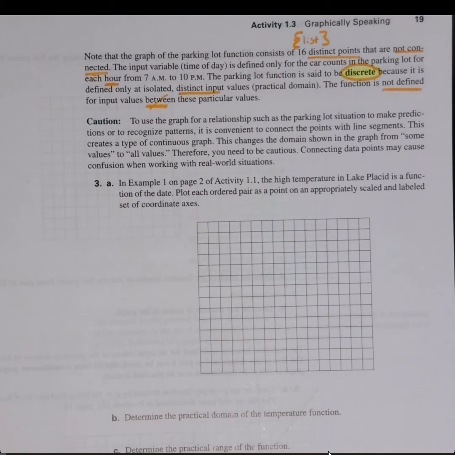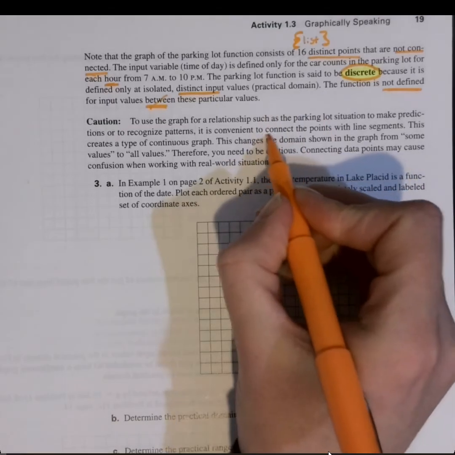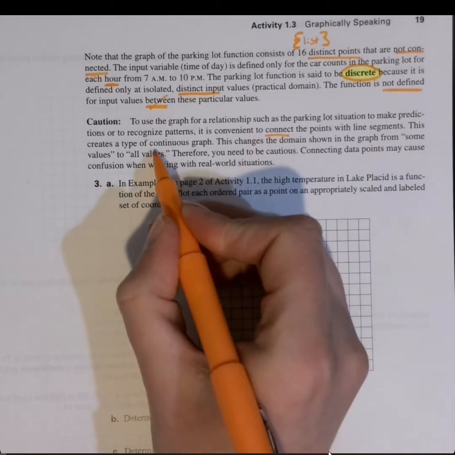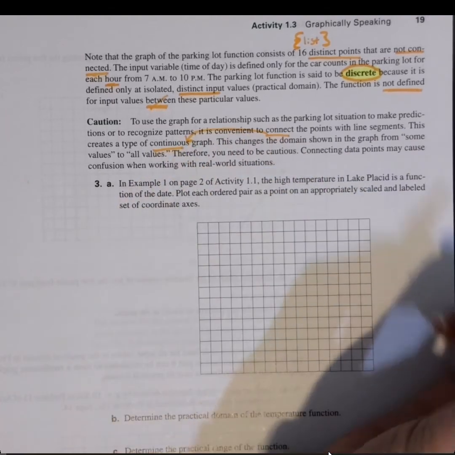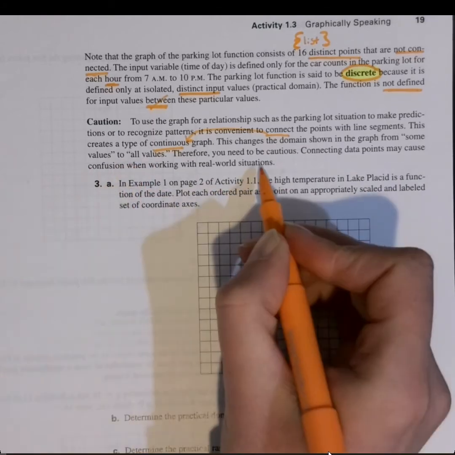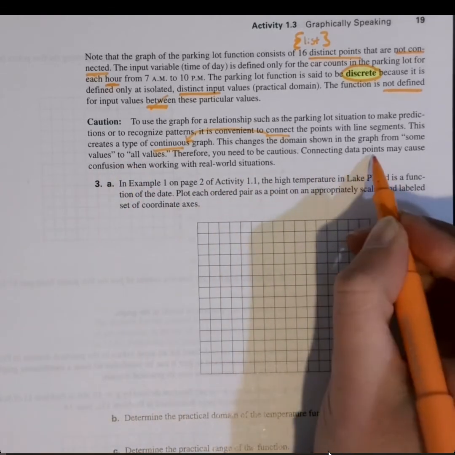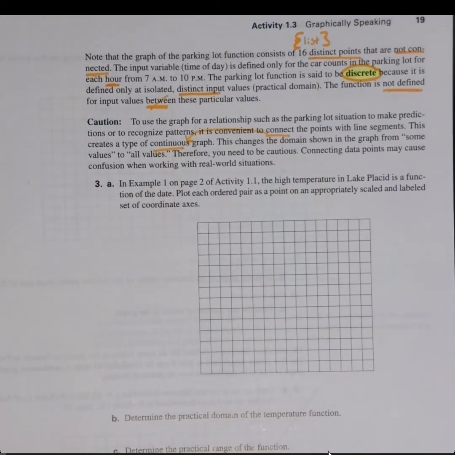All right. Caution. When we graph things, it's often convenient to connect points, but that creates a continuous graph. If you connect points, you make it continuous. This changes the domain from some values to all values. We need to be cautious. Only connect them when we want them to be continuous. Never connect your points in a discrete situation.